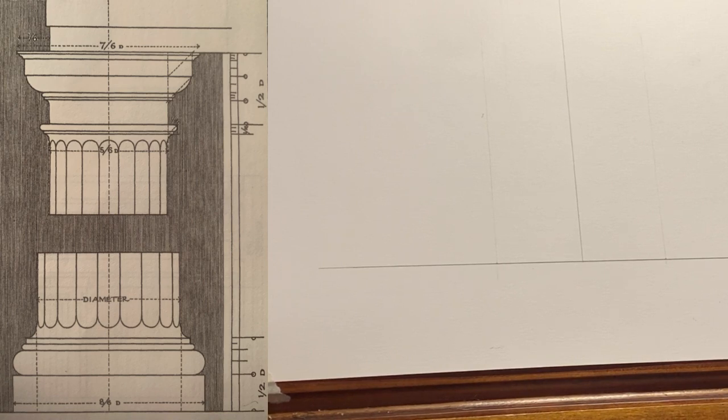I say the bottom third because the column receives entasis about a third of the way up and gradually decreases in diameter as it goes up towards the top. So the top of the column will be about 5/6 as wide as the bottom of the column. But we're not worried about that right now because we're just drafting the base.